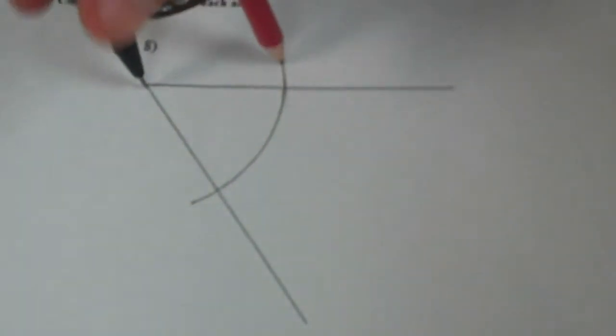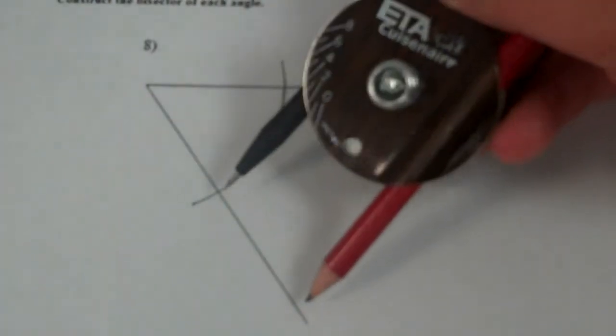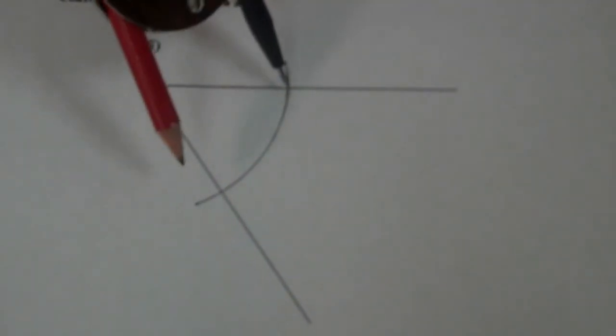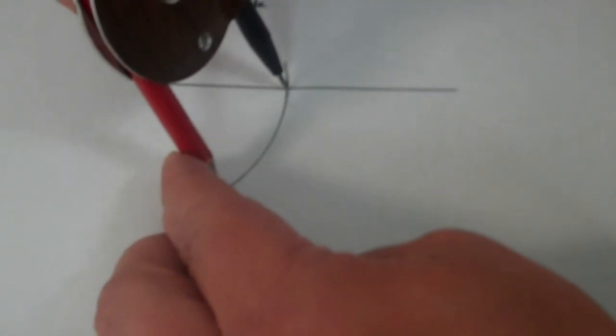For number 8, again, we're going to construct the angle bisector. So I'm going to put the point of my compass at the vertex and draw an arc, making sure that it crosses the sides of my angle one time. So I have intersection right there and right there. Next, I'm going to adjust the opening of my compass so that it is equal to the distance of those two intersecting points.